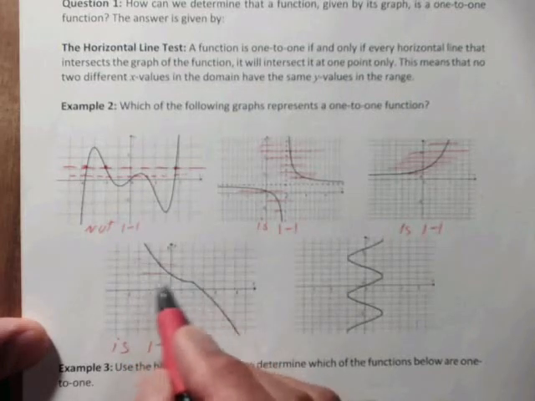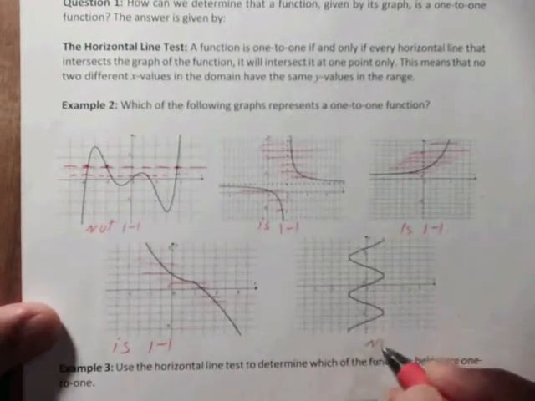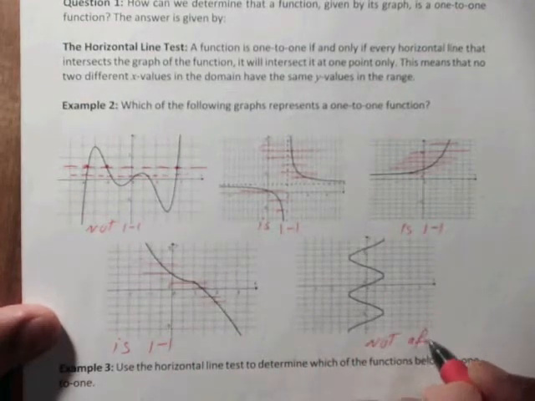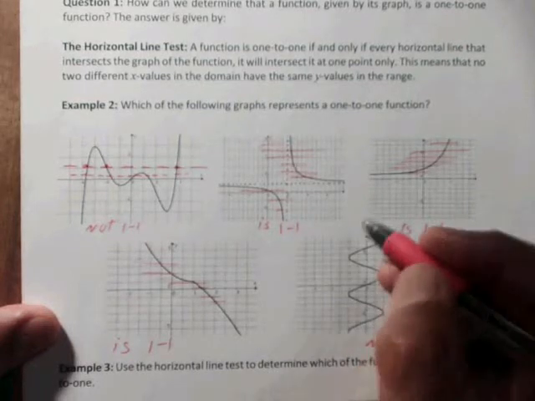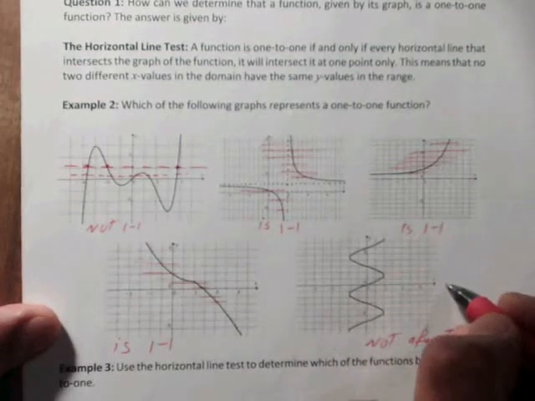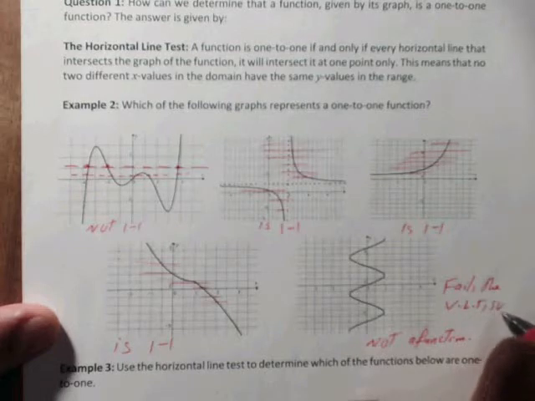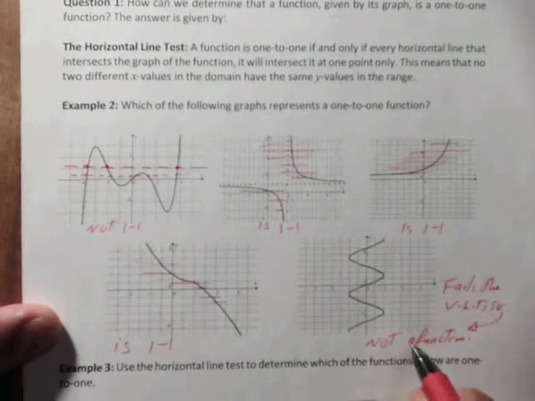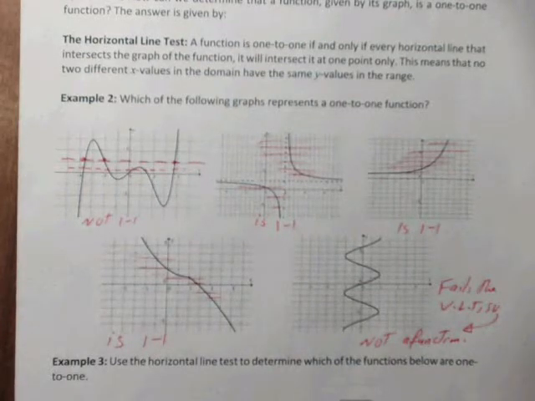If I draw a horizontal line, you see, this is not a function, because it fails the vertical line test, so not a function. If it's not a function, you don't have to say whether it's one-to-one or not, because it's not a function. It has to be a function before it's one-to-one.